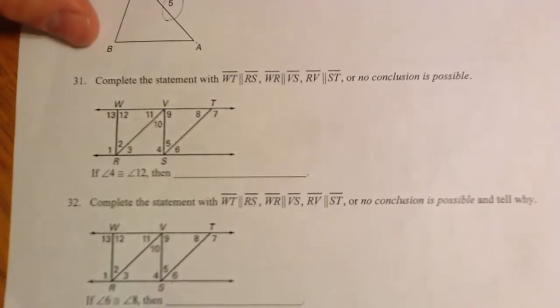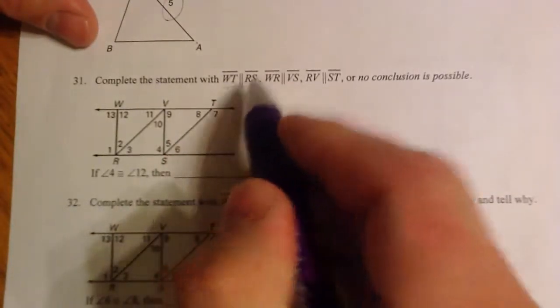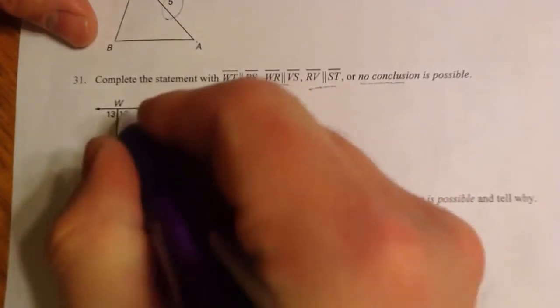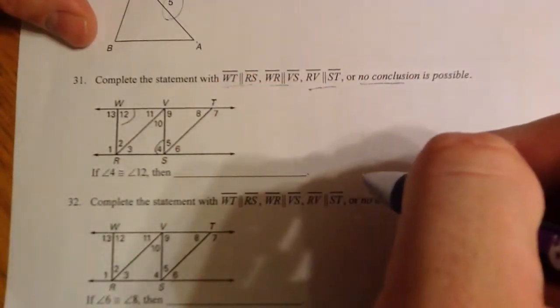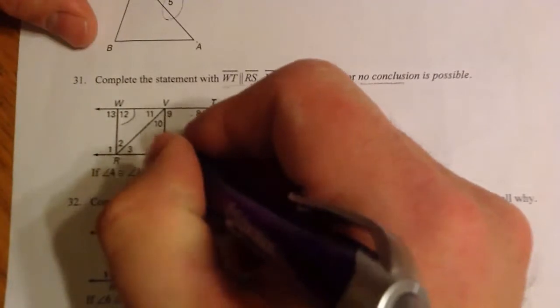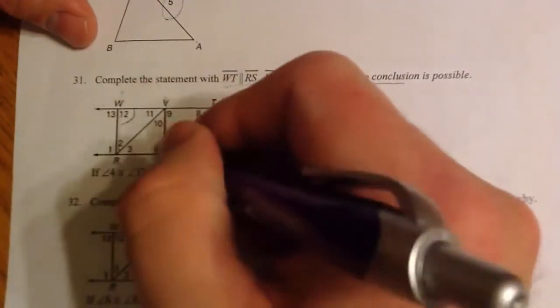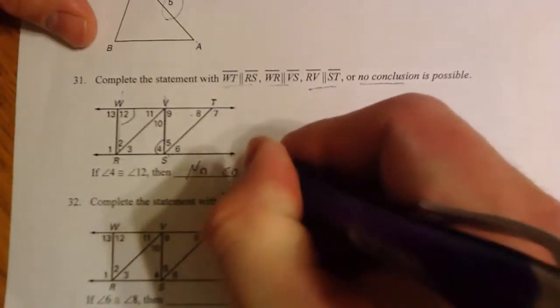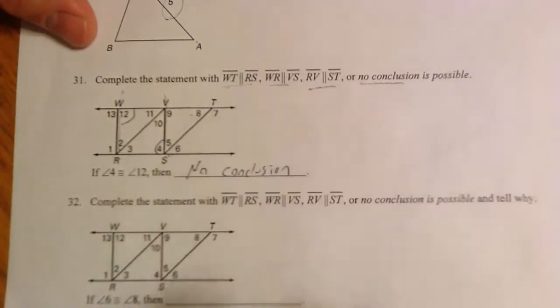Okay, complete the statement with one of these. So these are our choices, or no conclusion. So angle 4 and angle 12. If these two lines are parallel, this really is not enough information. These are on two transversals, and going the other way too. So in this case, I'm going to say no conclusion. Not enough information.